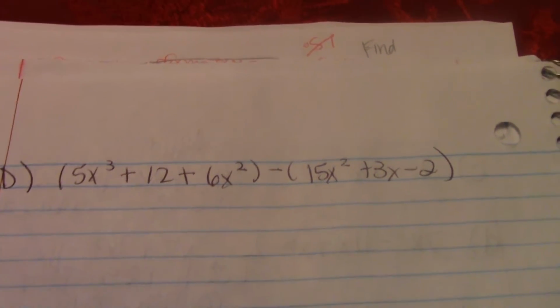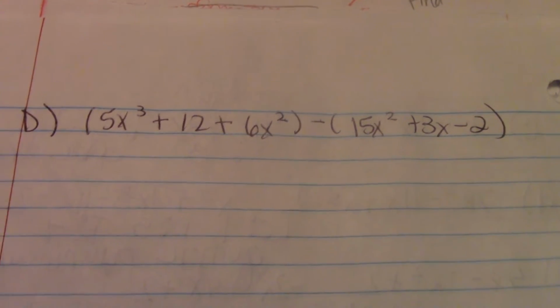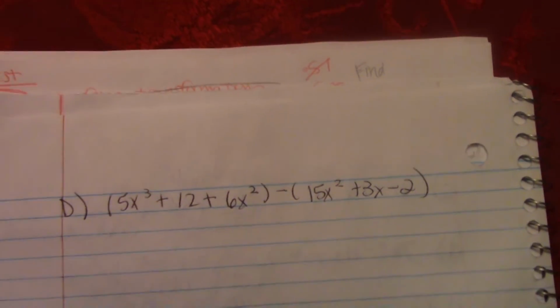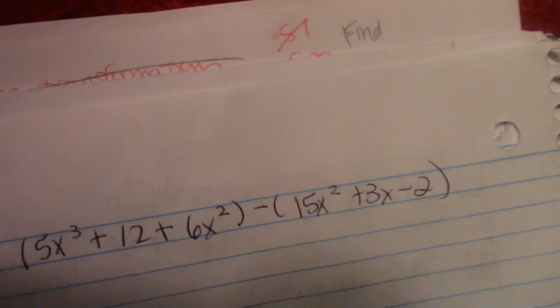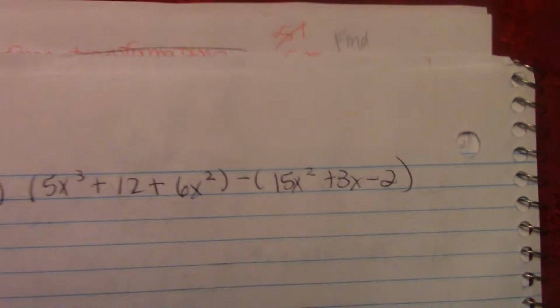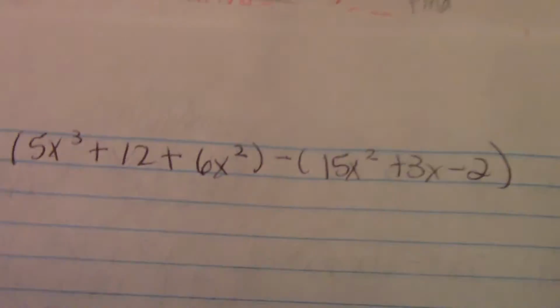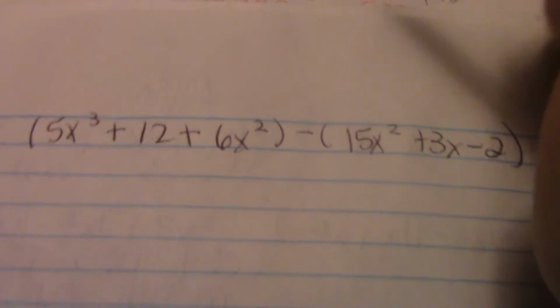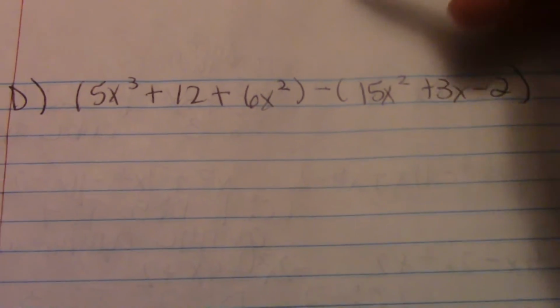Okay, and we have D. D is almost the same way. We need to distribute that minus. So we need to take this minus and distribute to everything behind it.